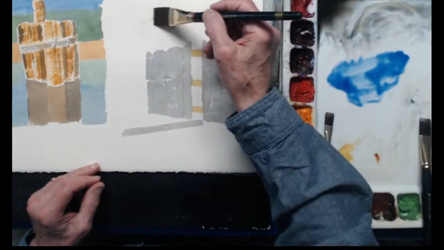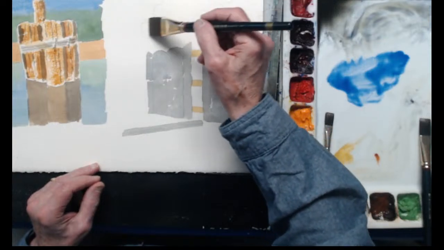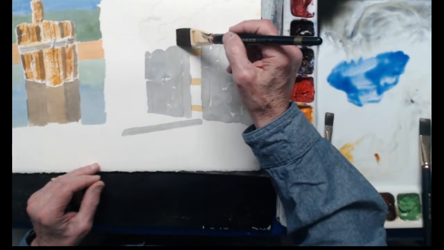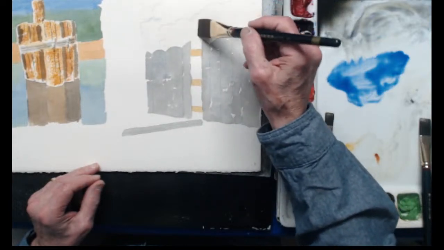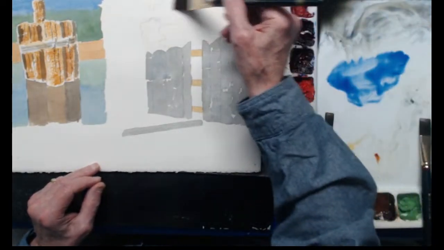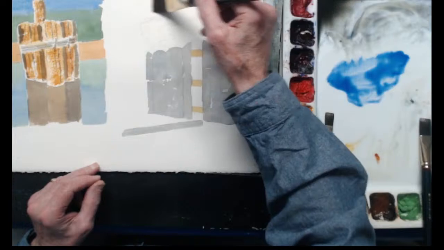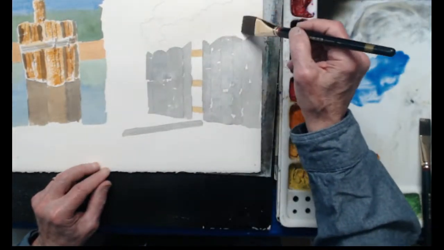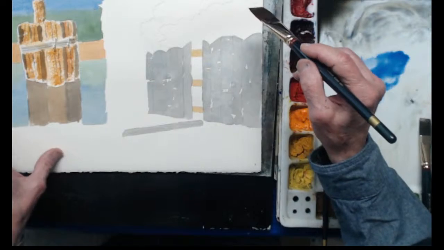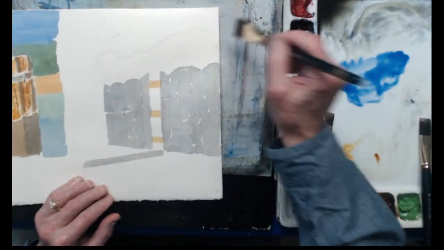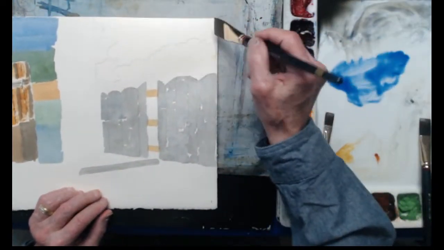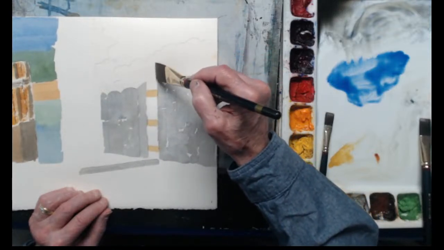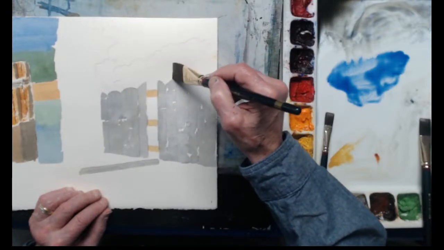Just clean water. I'm just wetting the sky area. So in order to do wet on wet, I gotta get wet on wet.